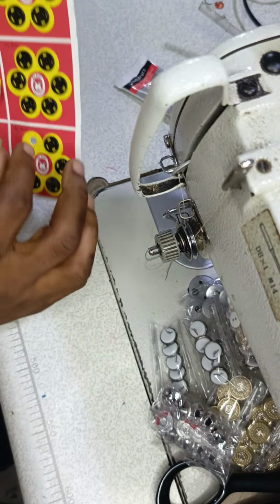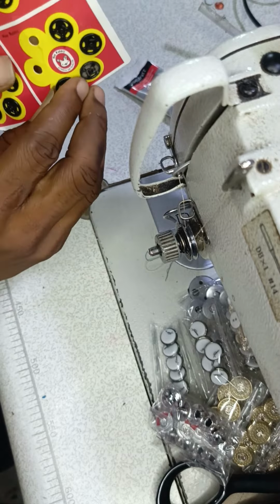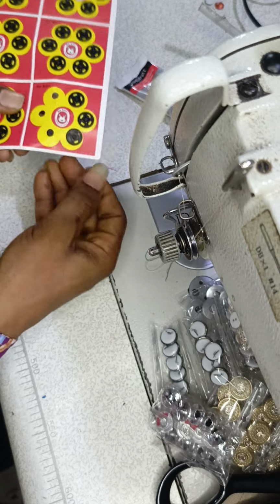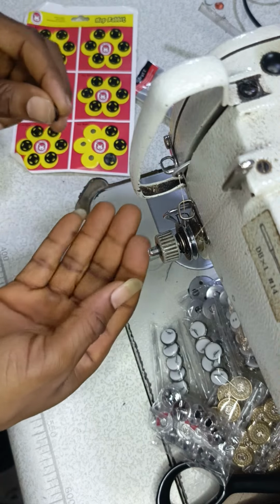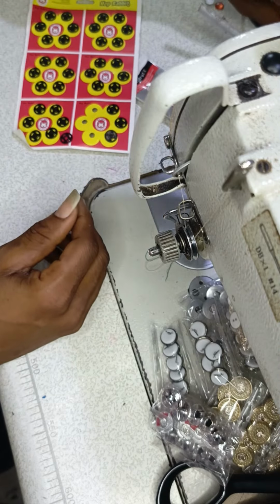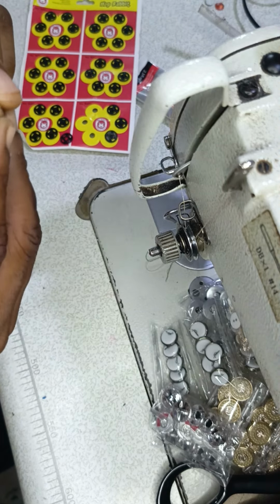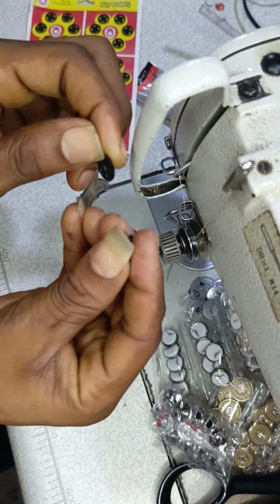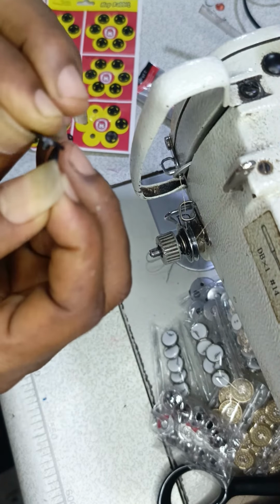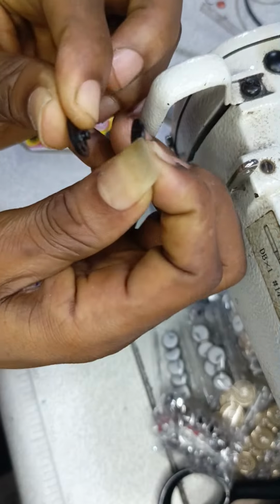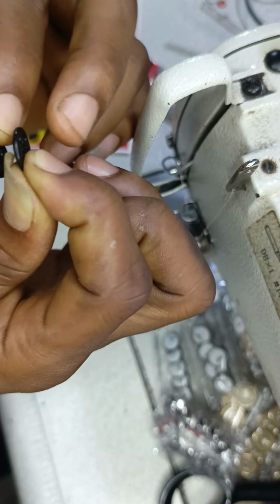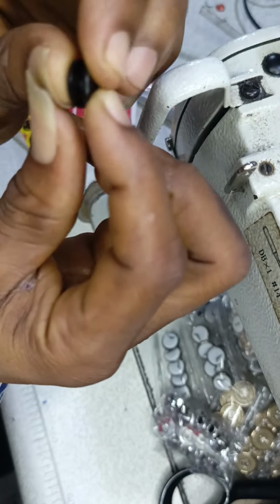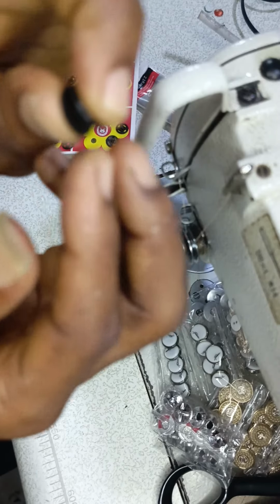Okay, lest I forget, this is another type of button. It is called press start. Some people call it press start, some people call it press button, you understand? Others call it Adam and Eve, others call it male and female, because one fits into the other. It is another type of button. It's called press button or press start.